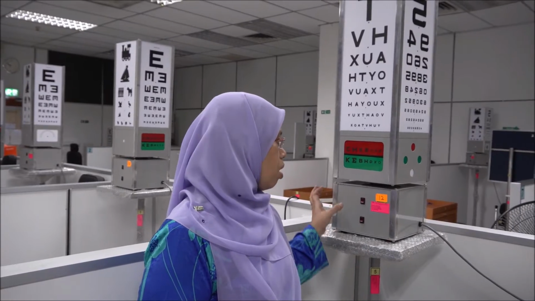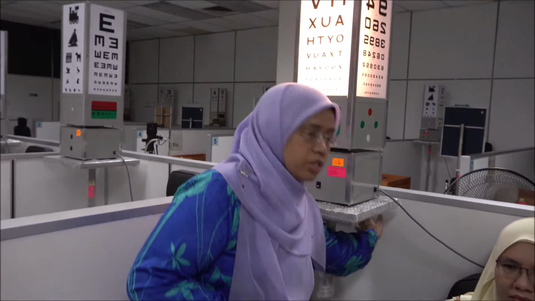Please make sure that you have the manual of lab 1 with you when you listen or watch this video. The purpose of this lab is to measure visual acuity using Snellen chart and logMAR chart. Before taking any VA measurements, please ensure that the lights of the Snellen box and the lights of the cubicle are switched on.